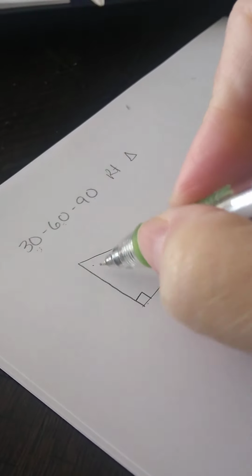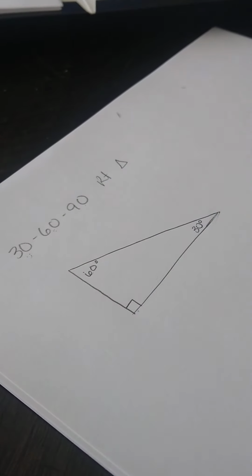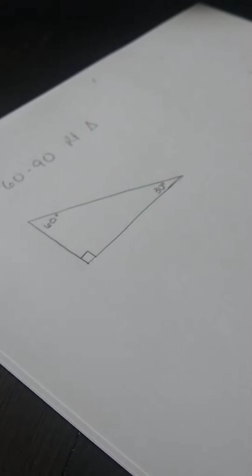Right. This would be my bigger angle, so it would be 60. This would be my smaller angle, so it would be 30. If you take an equilateral triangle, like, I'll just draw this like this, an equilateral triangle, and you cut it down the middle, then that's a 30, 60, 90 on the side. But we're not going to do that right now. All right, so anyway, here's a 30, 60, 90.